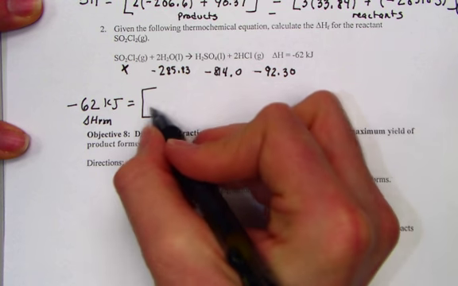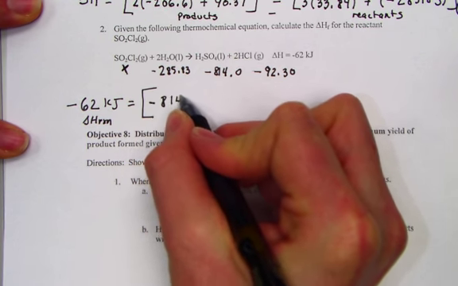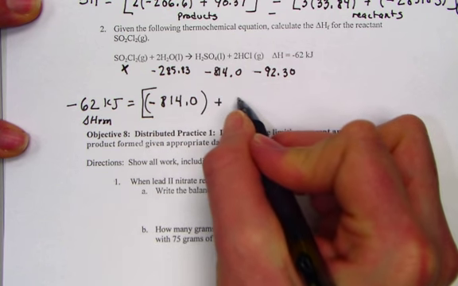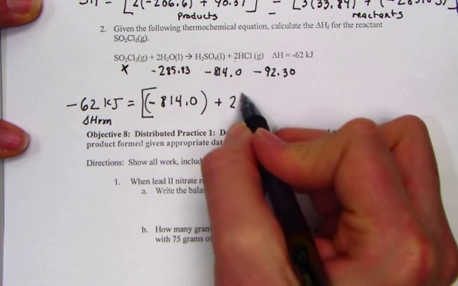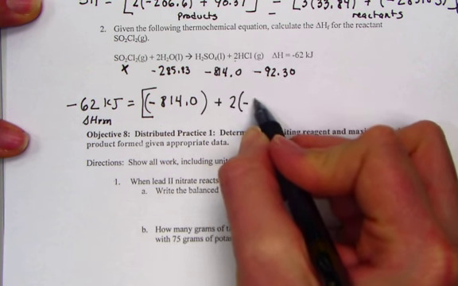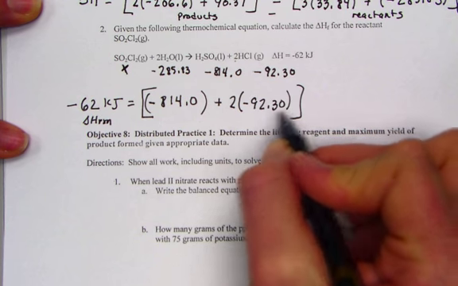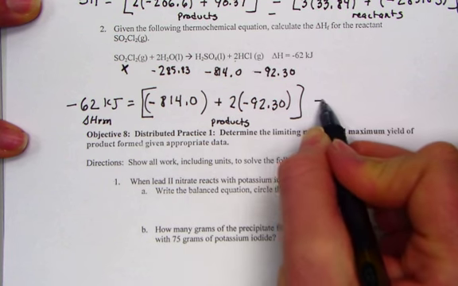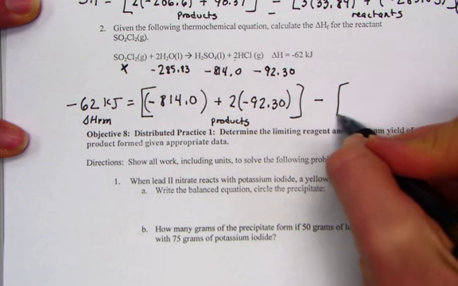The first product is H2SO4 liquid, negative 814.0, plus. The next product is 2 units of HCl, so let's be sure to distribute a 2 when we take the negative 92.30.